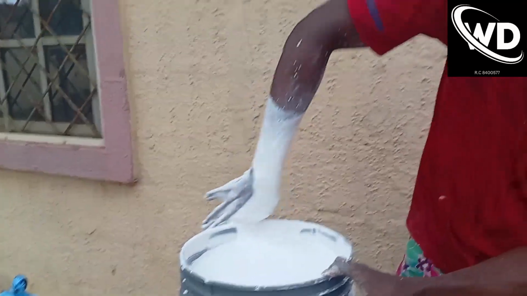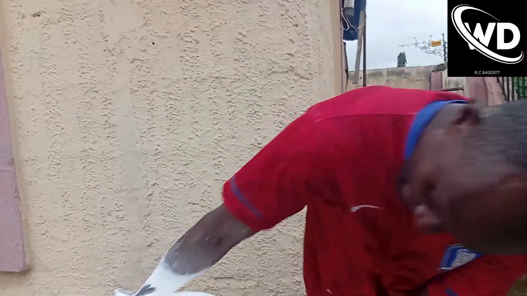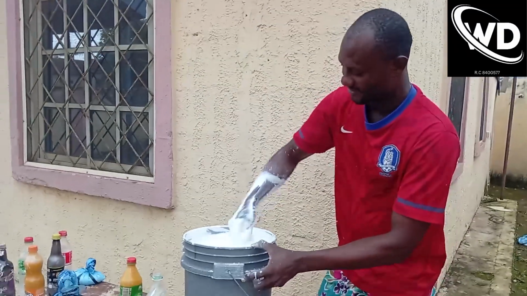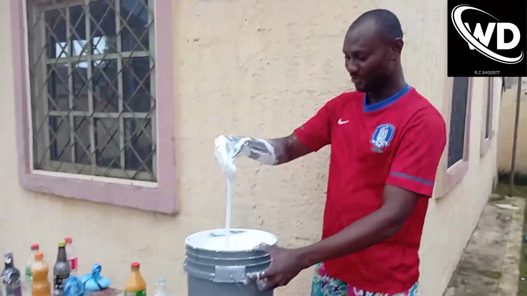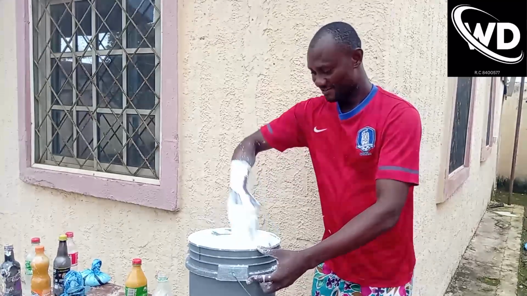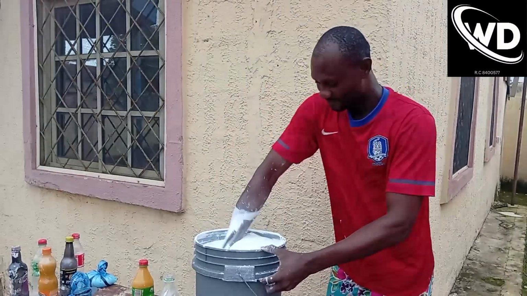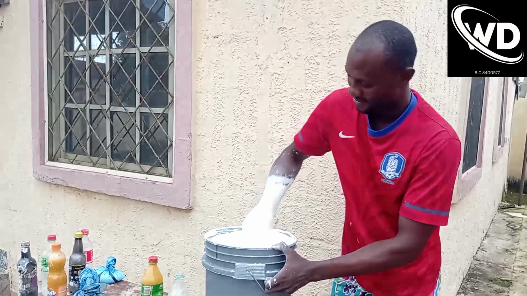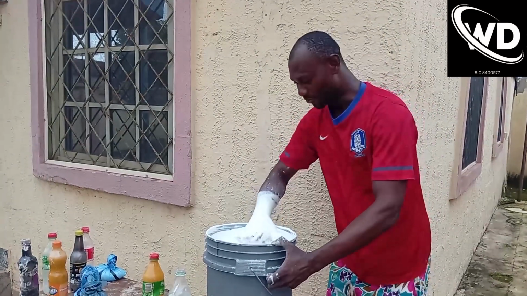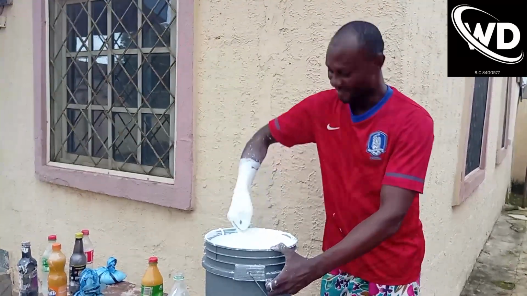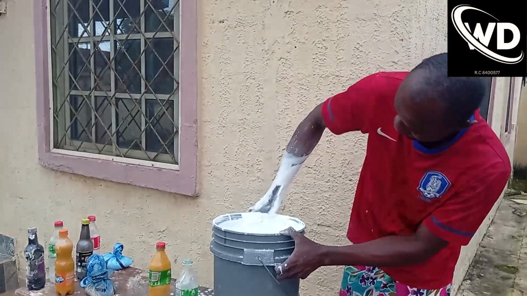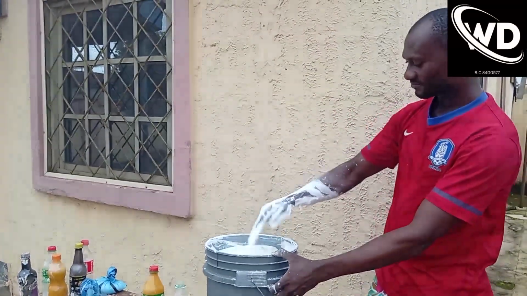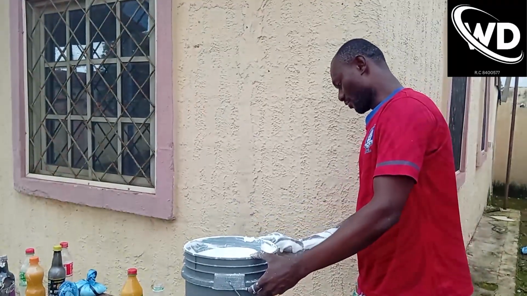So the essence of doing this is to get a result. No matter how you put it on the wall, it will not have any negative effect. So you see, this is what we call emulsion paint. How thick it is, on mass production you cannot have it like this, because no company will waste its money to produce this for you and then sell it at the same price you get elsewhere. So this is what we have here.